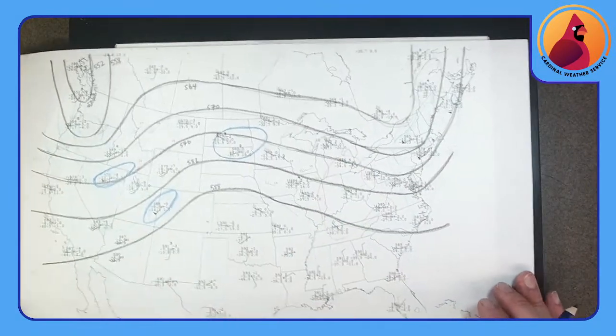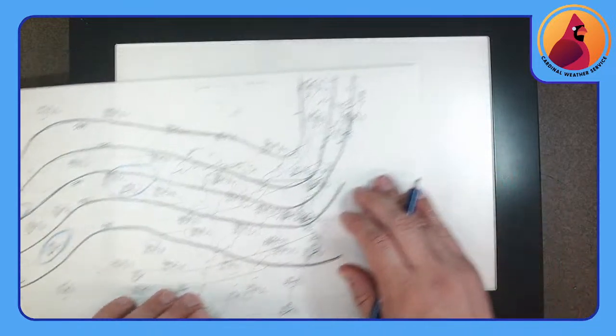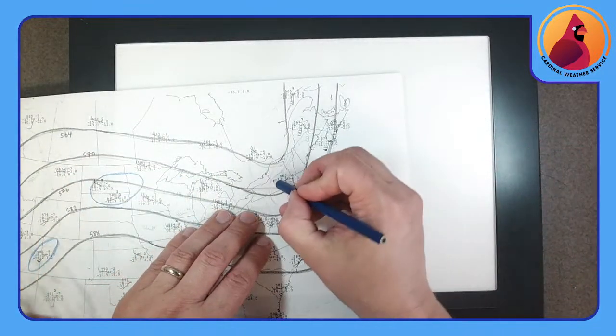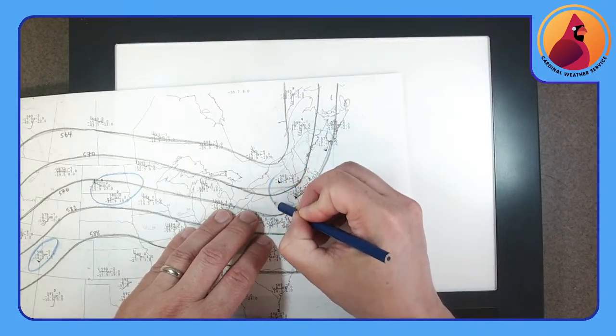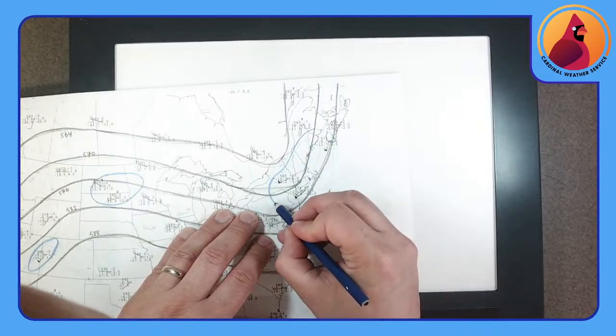Few areas in the flow where we have wind speeds exceeding 50 knots. We have one larger area up here.